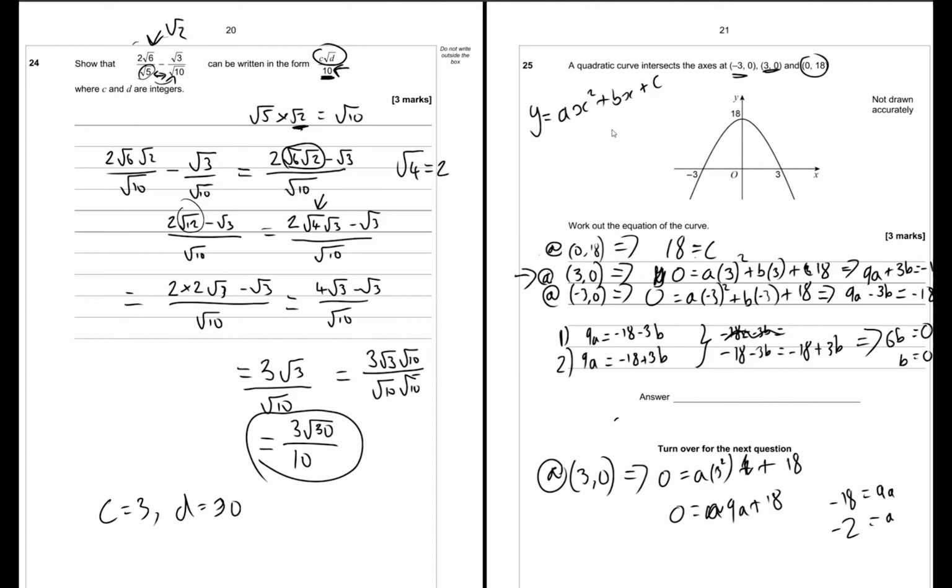So we know a equals minus 2, b equals 0, c equals 18. So we can substitute these into this. So we're going to get y equals minus 2x squared, no b term because b equals 0, plus 18. And that's the final answer.